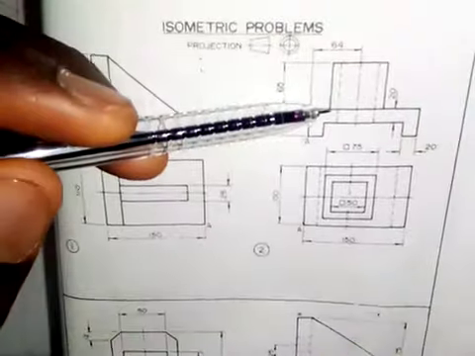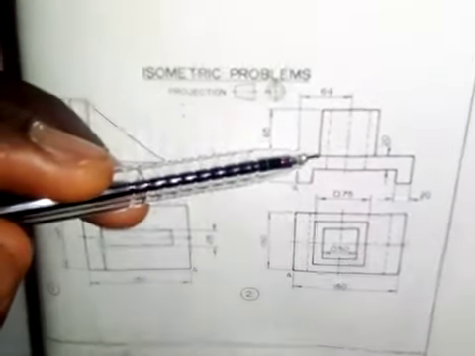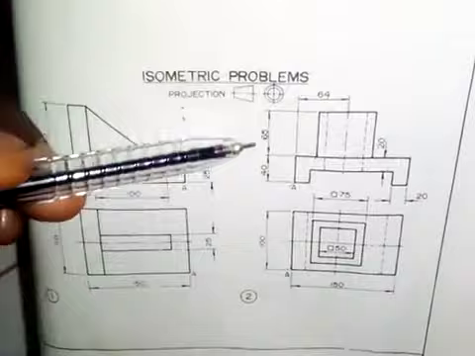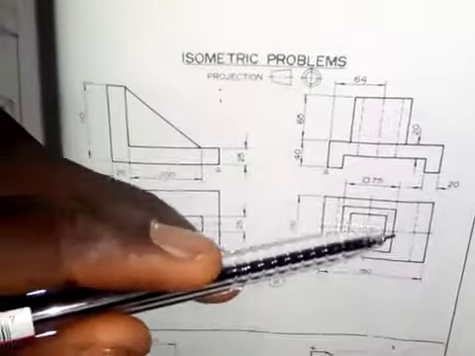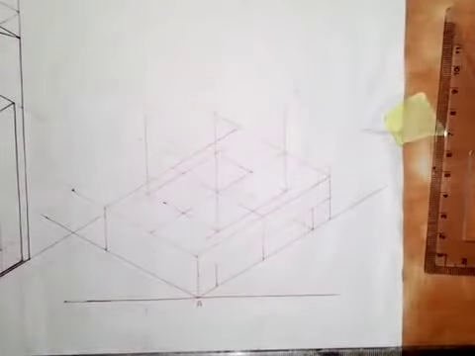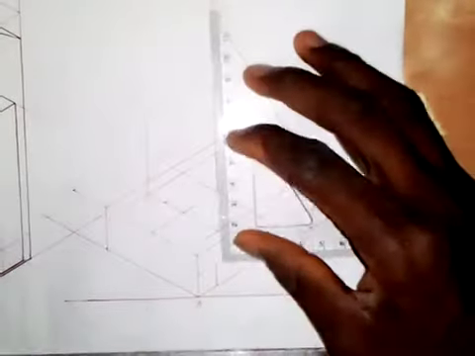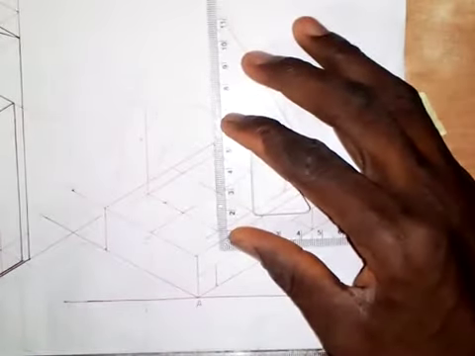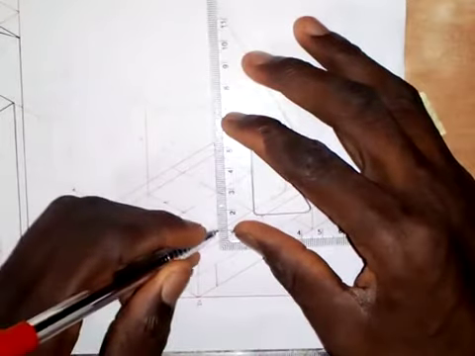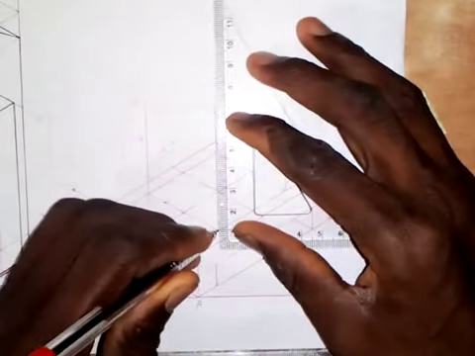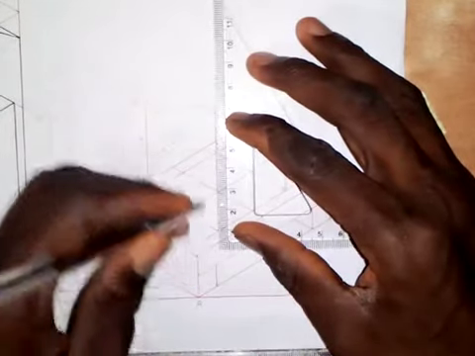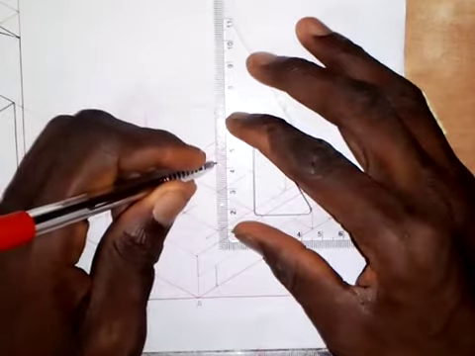As we have here, the height from here to here is 65 millimeters. That is talking about this square here. From here to here, 65. If I divide 65 by 2, that will give me 32.5. So I'll just take a measurement of 32.5 from here. Coming to this point here, I'll take 32.5 millimeters. So this is 32.5 here.